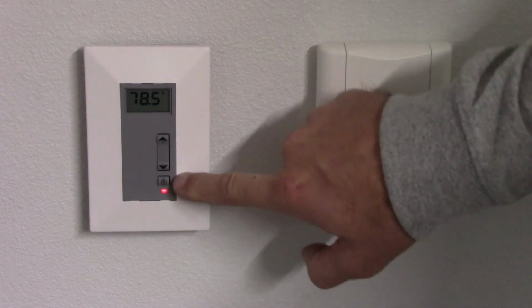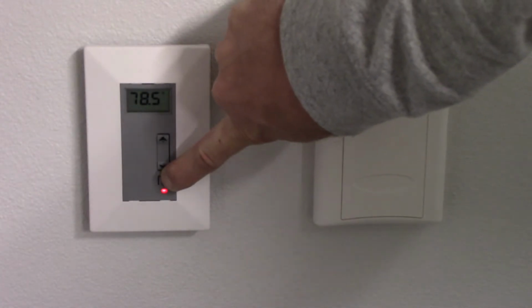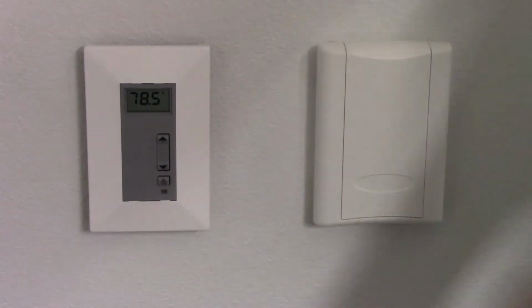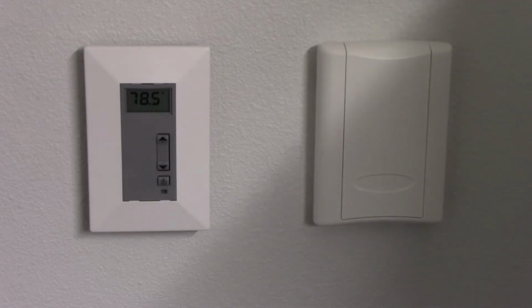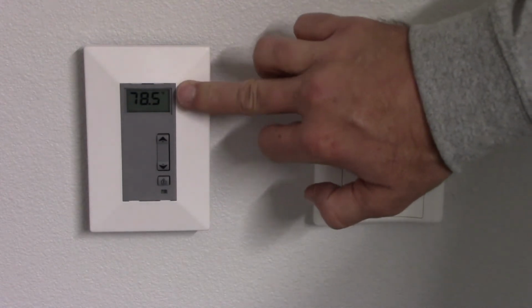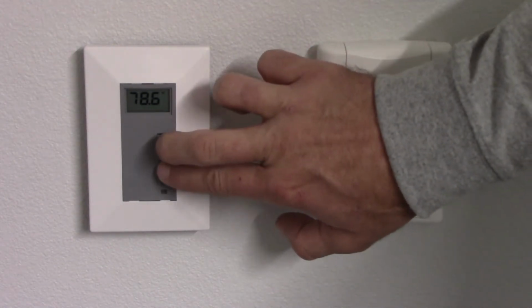Well, let's do this. If you hold this button down for about 5 seconds-ish, the local override will turn off. So if somebody wanted to turn off the local override, they could do that. But I'm going to check the room temperature offset on this because it doesn't feel like 78 in here to me.